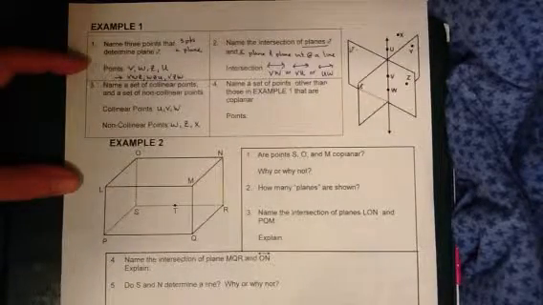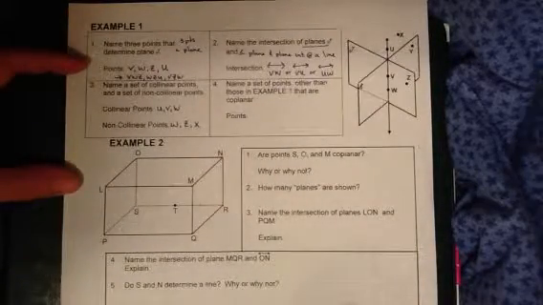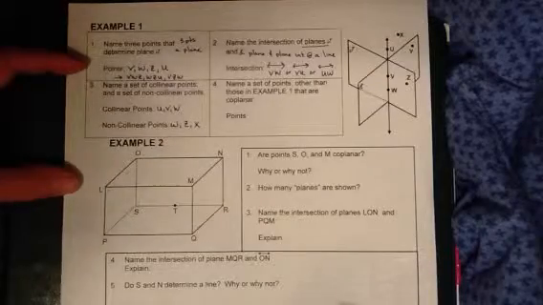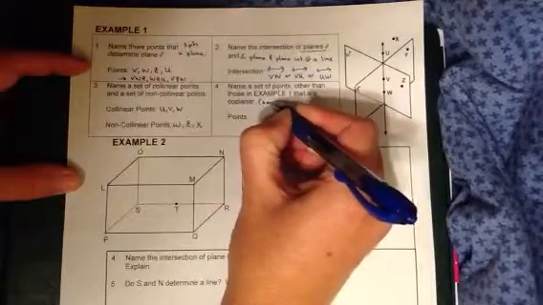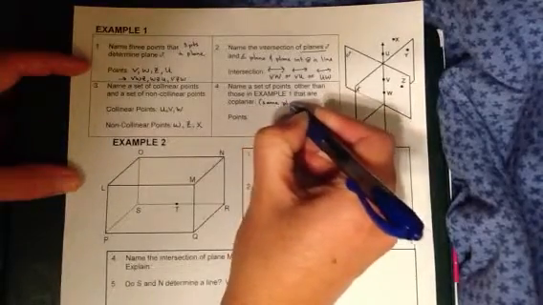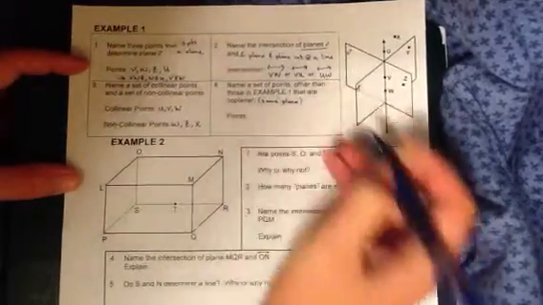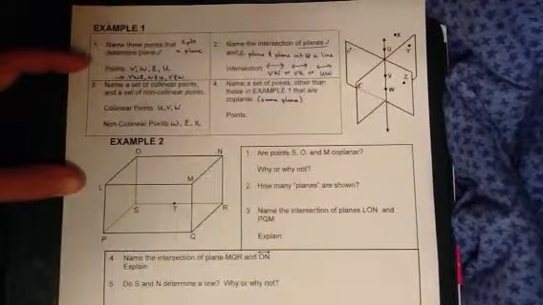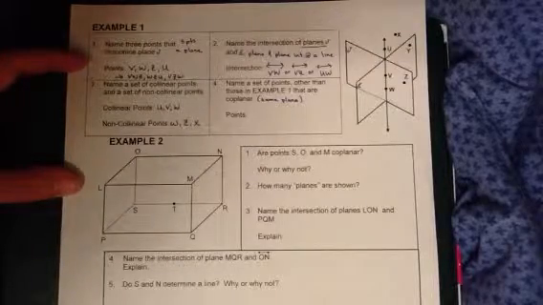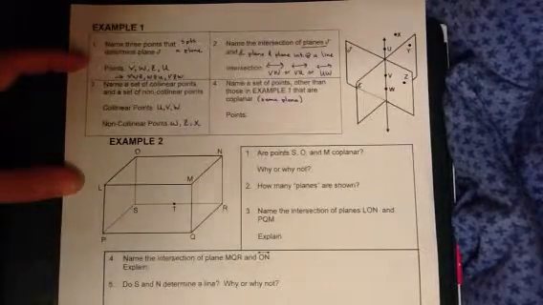Then, number 4, name a set of points other than those in example 1 that are coplanar. Again, remember, this means the same plane. Well, this should be pretty simple. How many points does it take to make a plane? 3 non-collinear. So any 3 non-collinear points are going to be coplanar. So even if they don't look like they're on the same plane, they still count.